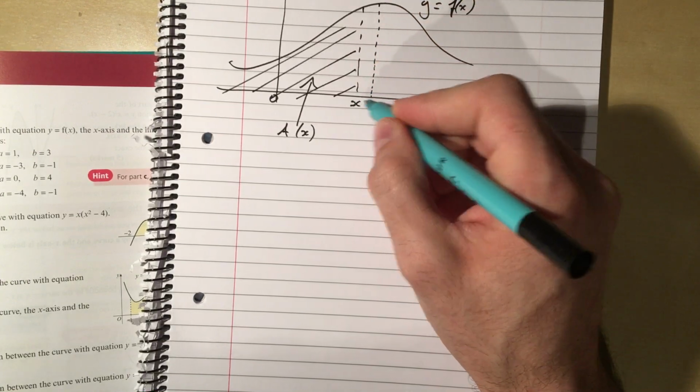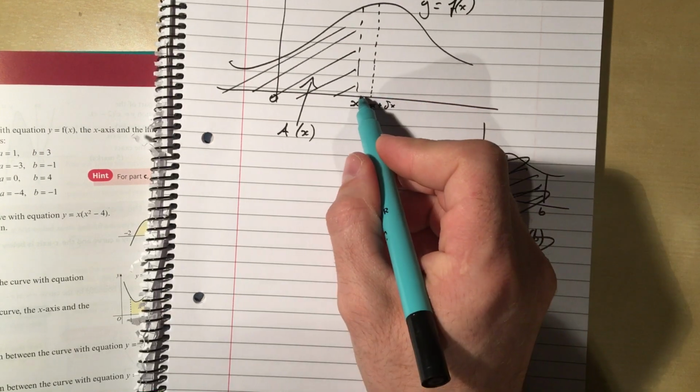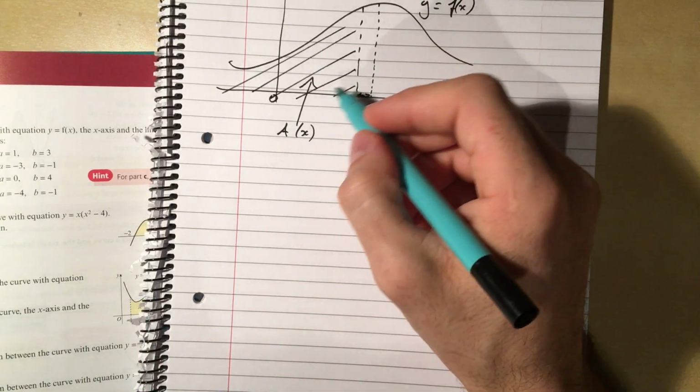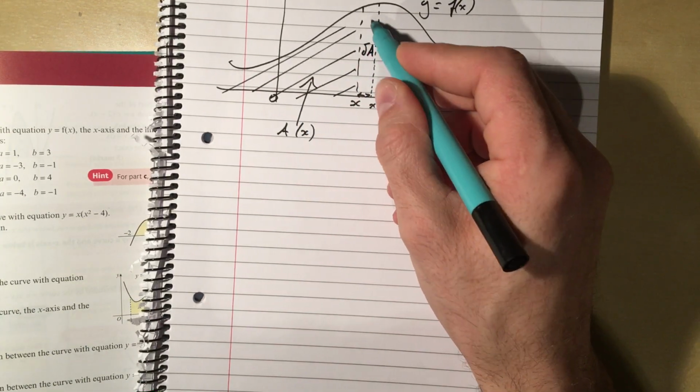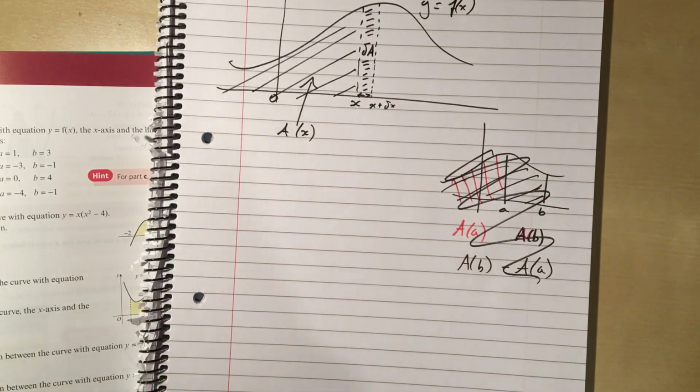Okay, so if I've got x there, and I've got x plus delta x here, so I've changed x and I've added a little bit there, okay? Well, what I've done to A is I've got an extra little bit of area there as well, which I'm going to call delta A, all right?